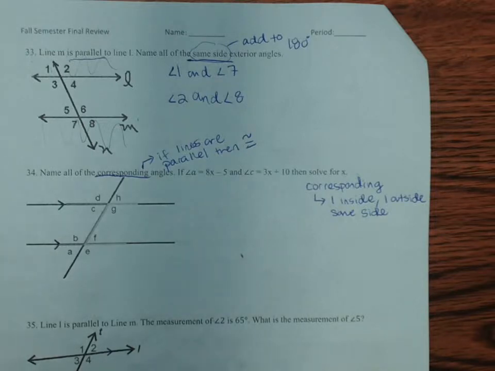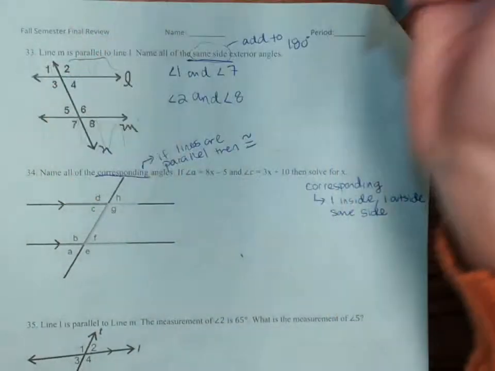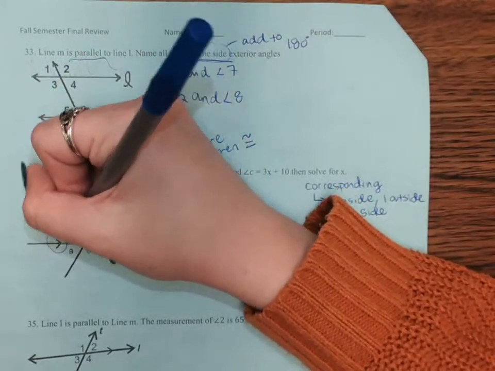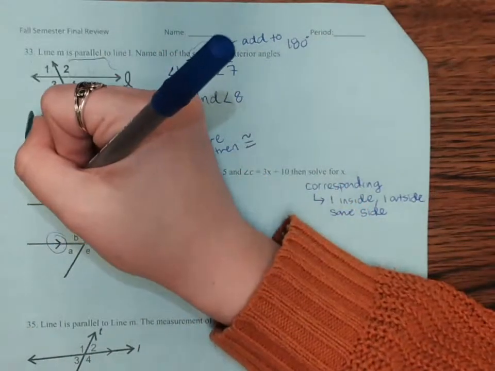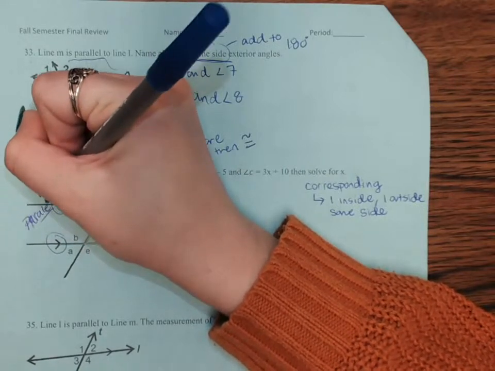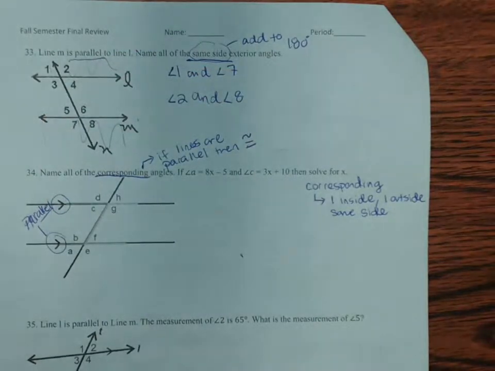Okay, it doesn't say in words in this problem that they are parallel, but these little arrows on the line, that means that these lines are parallel. Here they are parallel. Okay, so if you see those arrows on lines, that means that those lines are parallel to each other. So what it wants to know is name all the corresponding angles first, and then it wants to say if A is equal to 8x minus 5 and C is equal to 3x plus 10, then solve for x.